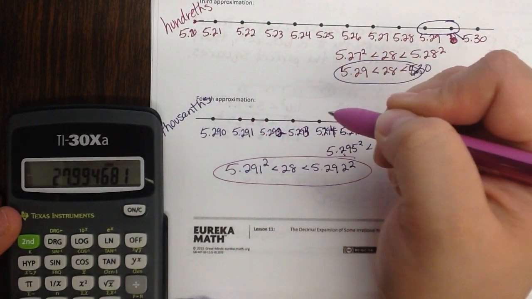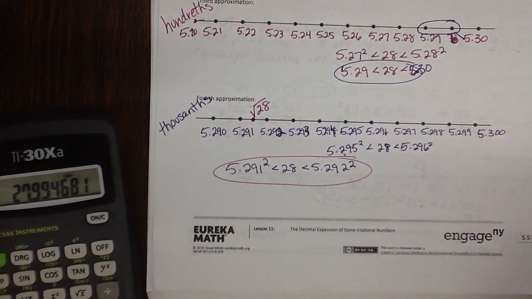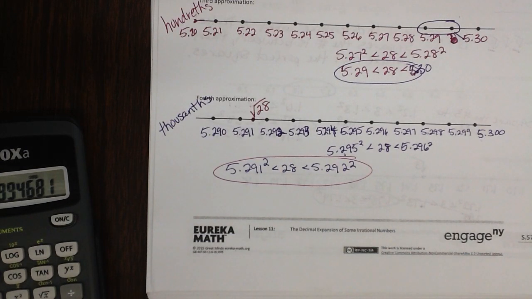We would put a point and label it square root of 28. So when you are estimating, find the first few decimal places.